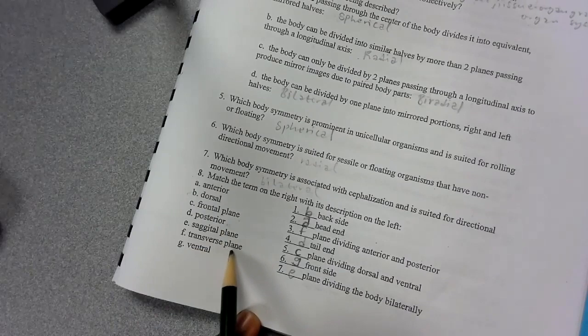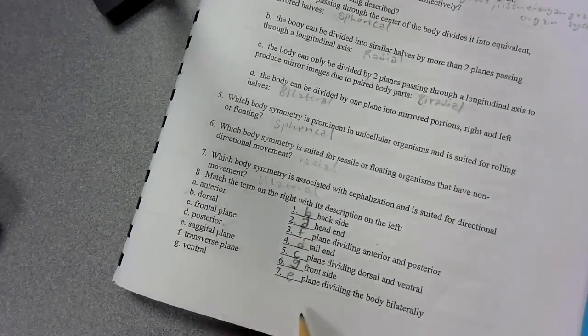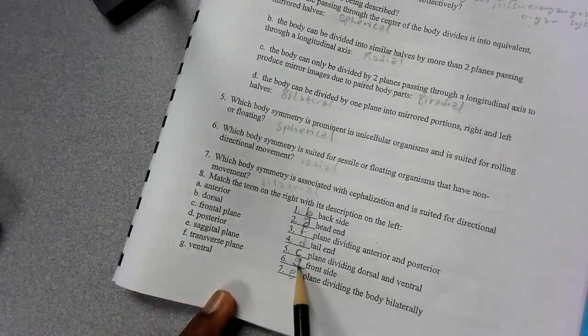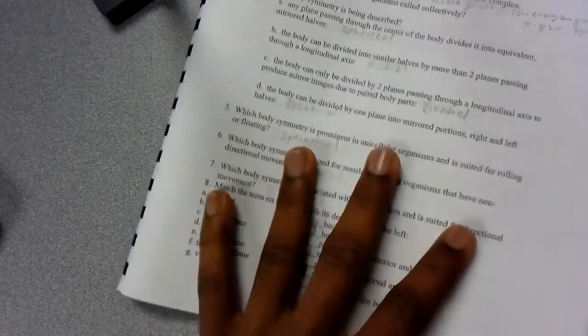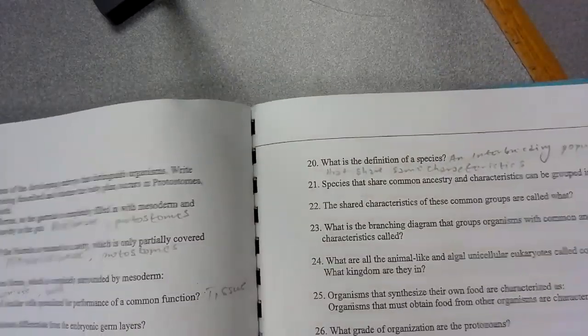So F is transverse plane. This is the plane dividing anterior and posterior. Anterior is the head end and posterior is the tail end. So the plane that divides the body from top to bottom is the transverse plane. Transverse plane is F, so I just put it right here. So the ventral is the front side of the body. Ventral, G, is the front side of the body. So question 8 is the marking section. So I'm going to go to question 9.